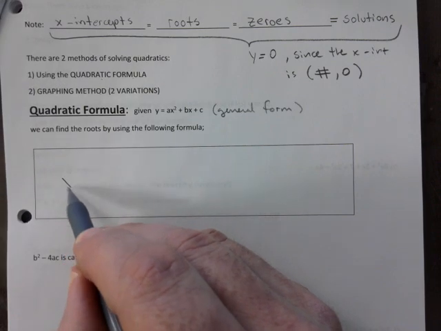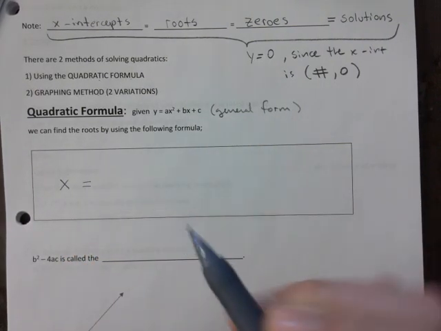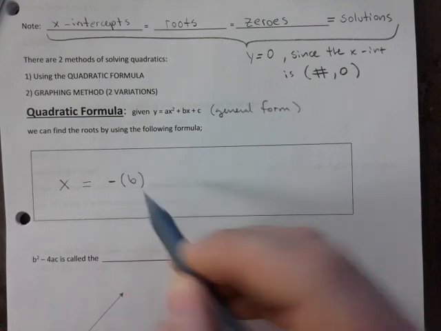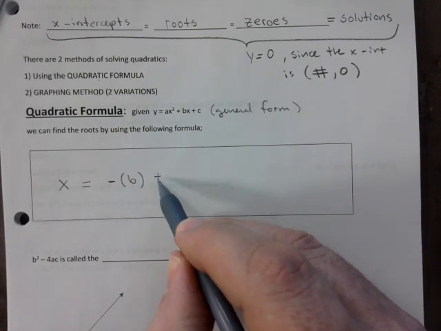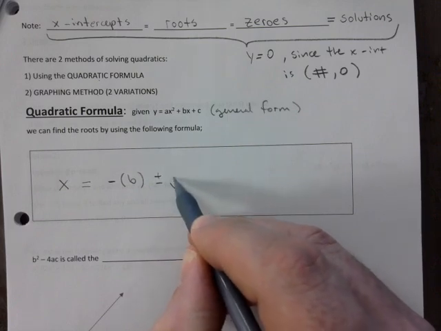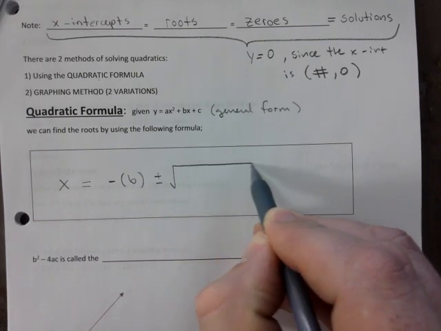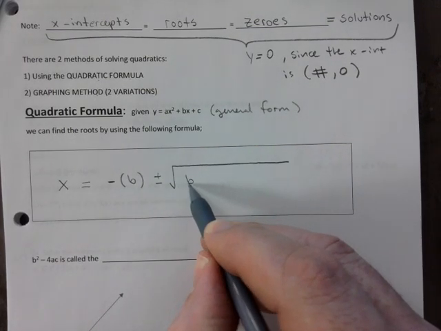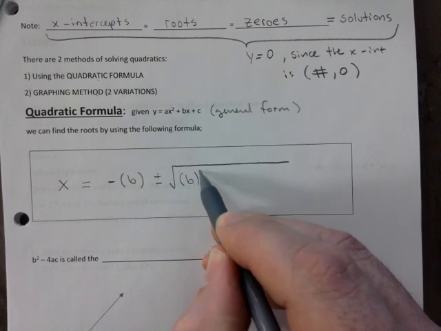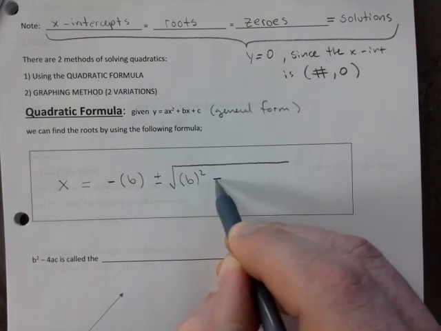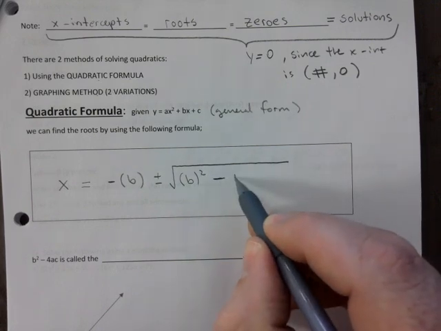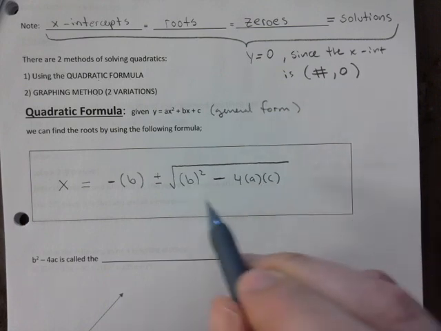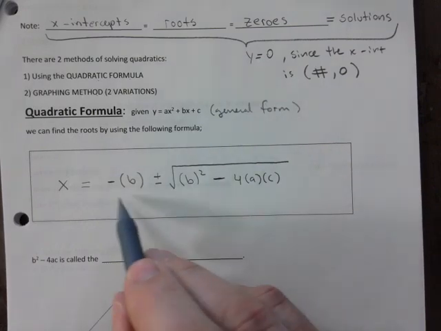So this is the formula. X is found by going minus b plus or minus, take the root. There's going to be a long root. Okay? You take b squared and you go minus 4 times a. It's scary now, but it won't be later. Okay? 4 times a times c.